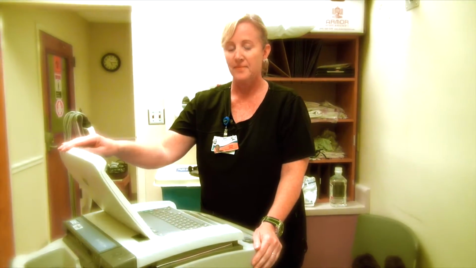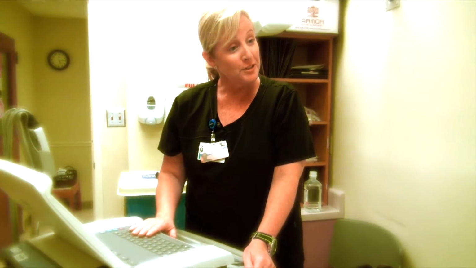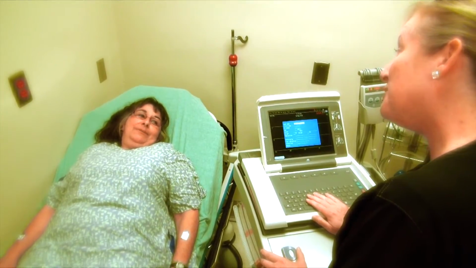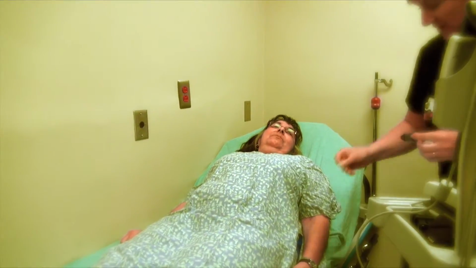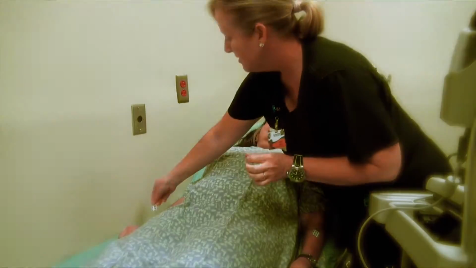If there are no patients to transport, the waiting room tech should perform EKGs. Our goal is to perform an EKG within 10 minutes of arrival for all patients with chest pain.